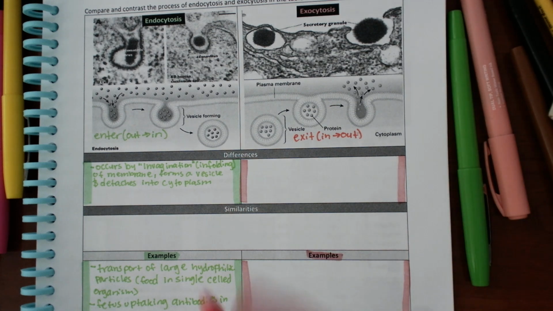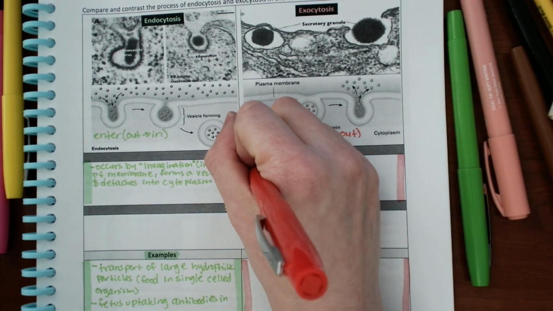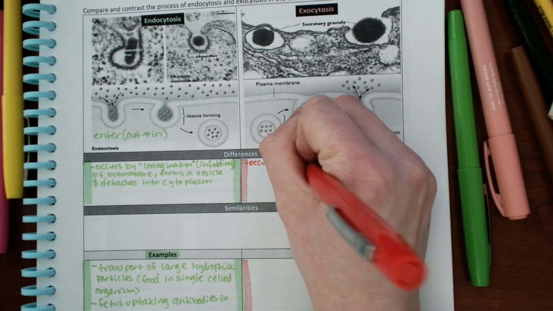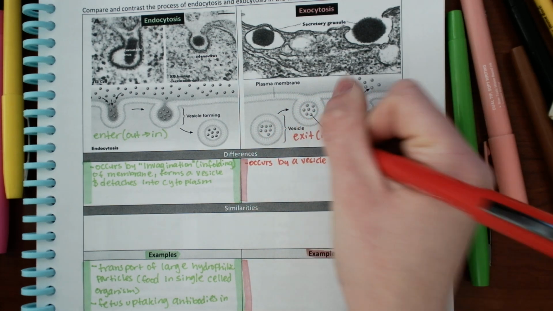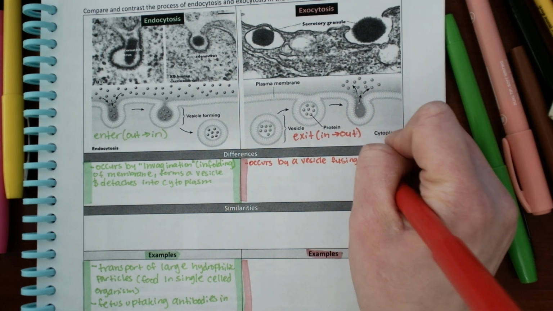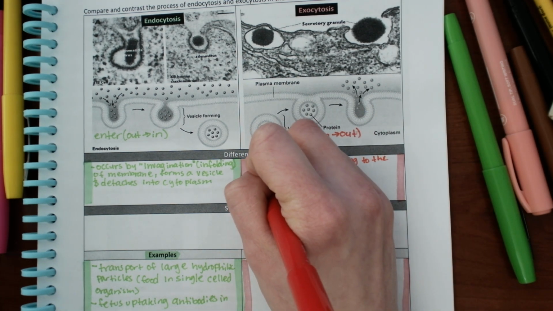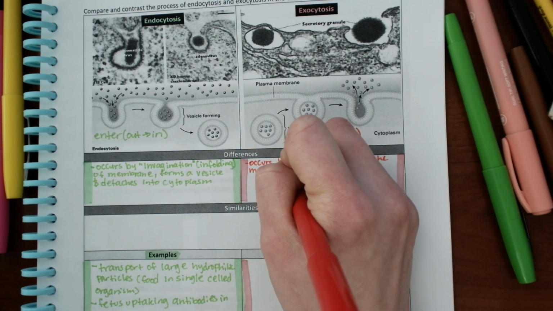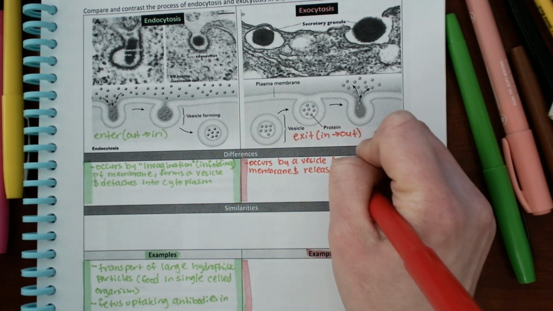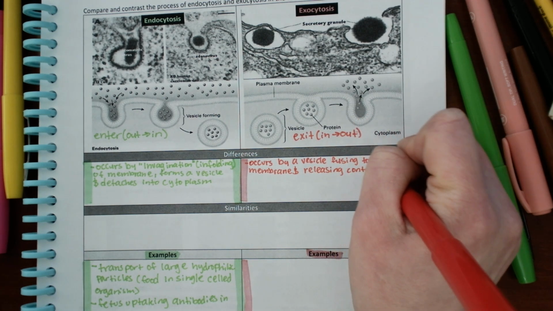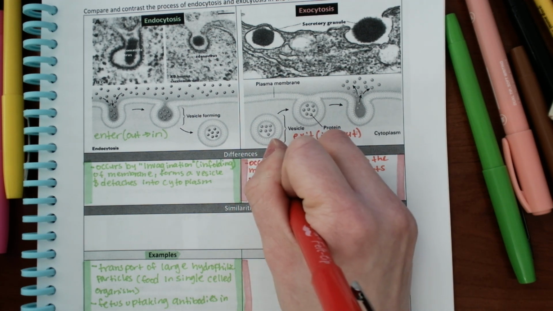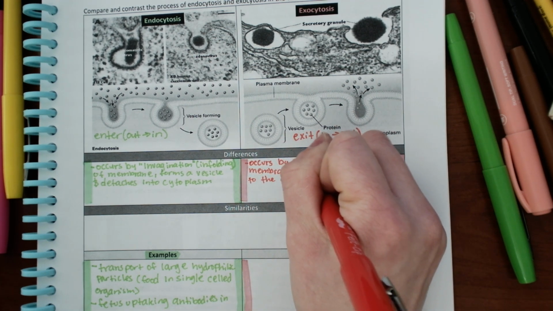For exocytosis, it occurs by a vesicle made in the Golgi fusing to the membrane and releasing contents to the extracellular space.